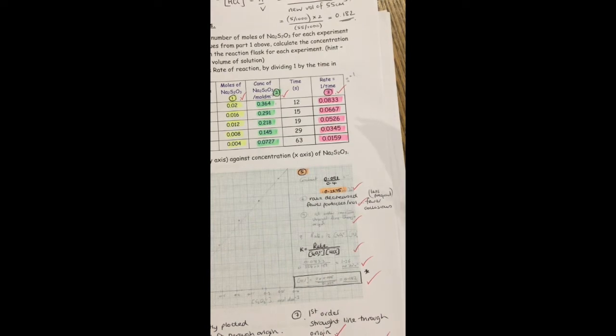Okay, so working out the gradient then, your next job was to comment on the effect of reducing the concentration, what it had on the rate of reaction. Well, the rate of reaction decreased, and that's due to the fact that there were fewer particles per unit volume, and therefore less frequent collisions.